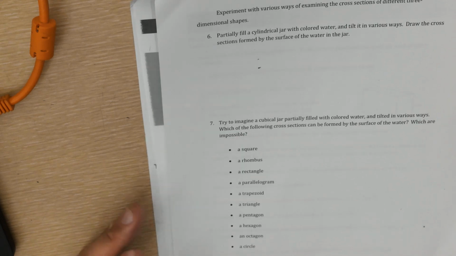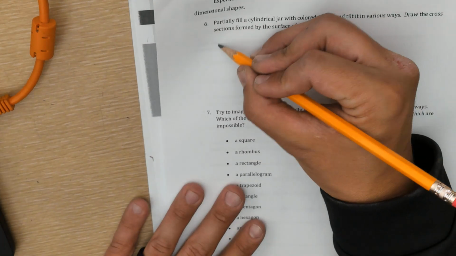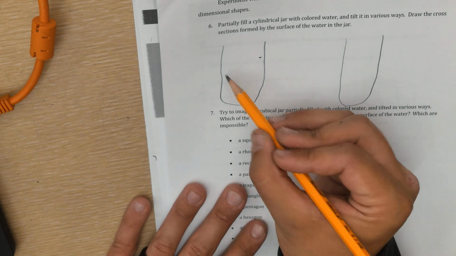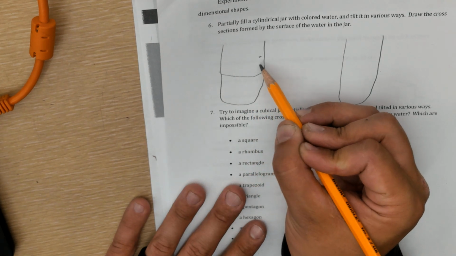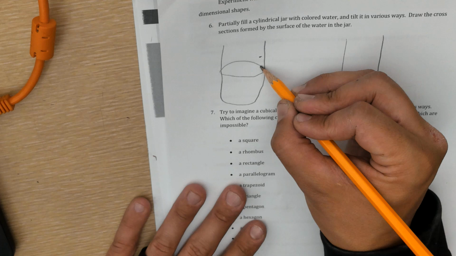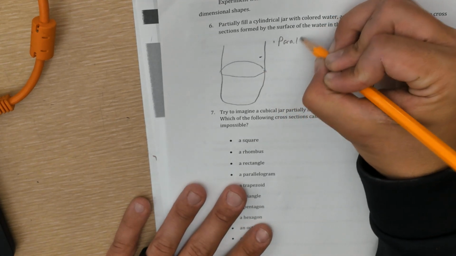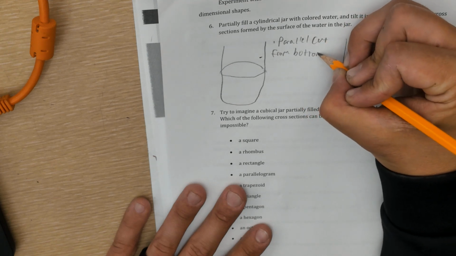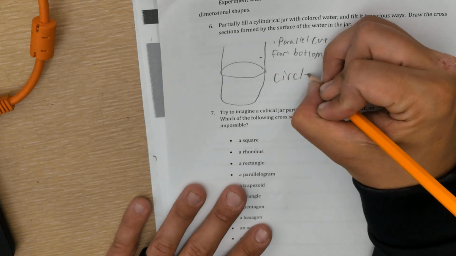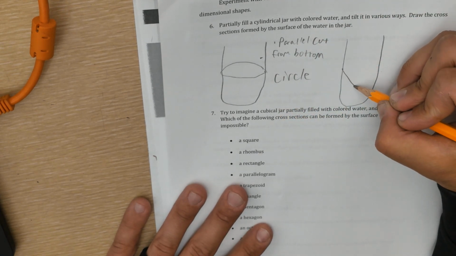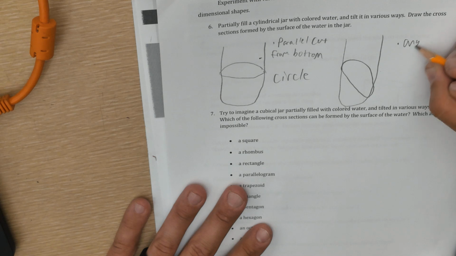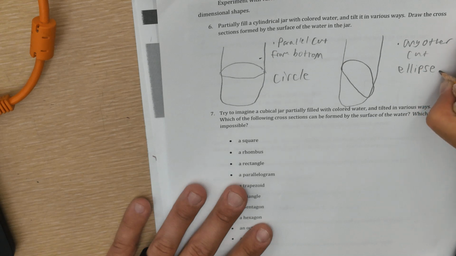So number 6 wants us to draw the cross sections formed. So if I have a jar that is circular, the water could either be cut down the middle in parallel, so this is a parallel cut from the bottom, and this will create a circle, or any other cut, like so, would be an ellipse. So any other cut would be an ellipse. Okay.